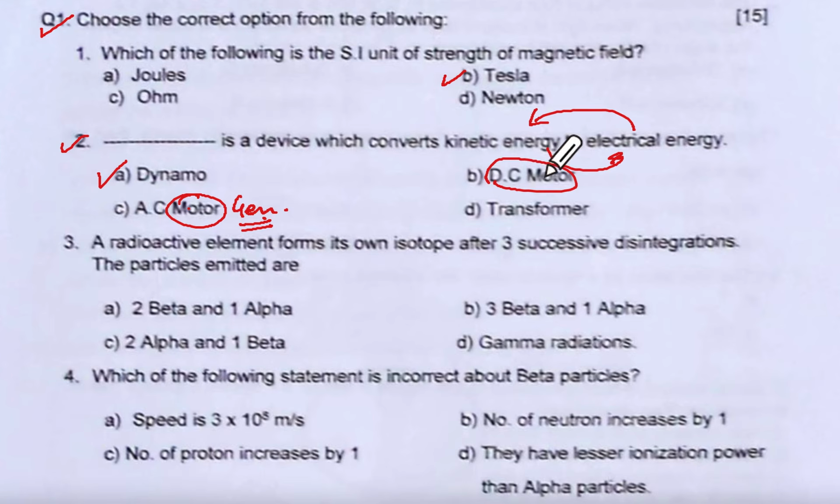So remember, your DC motor works on direct current, correct? But we cannot use this motor directly on our mains. The supply in our homes is alternating current, correct? So we have to have a device which will become an AC motor, where we have the rectifier. It converts the AC current into DC and then it works. But this is not in our syllabus. Understanding? So this is not there.